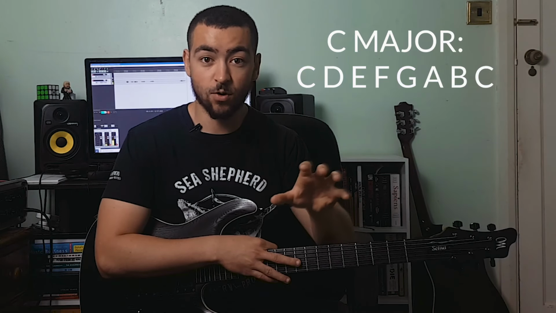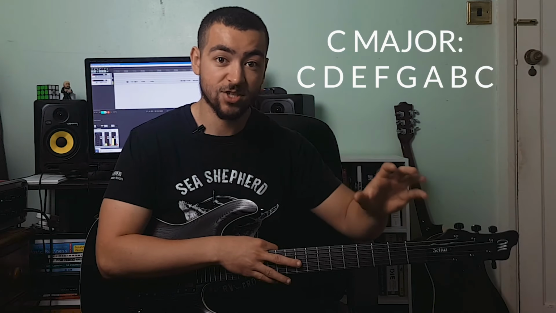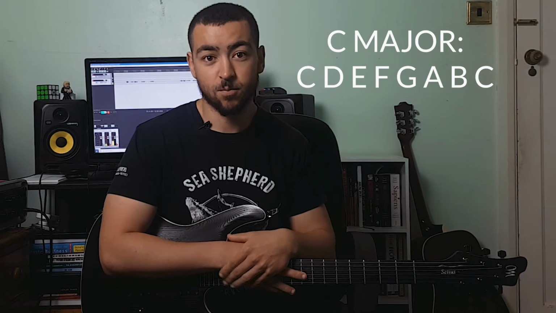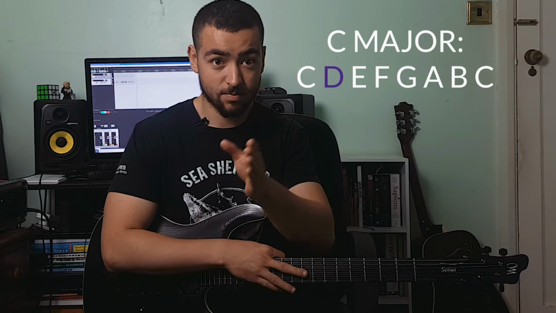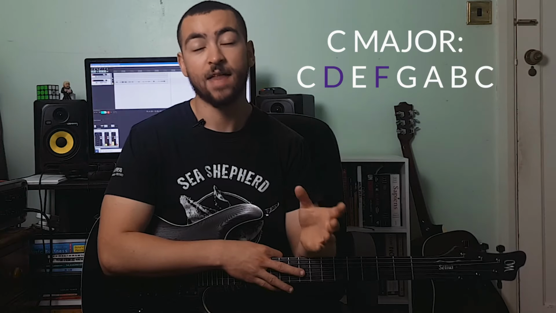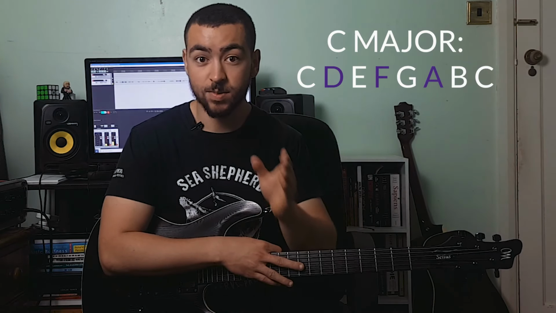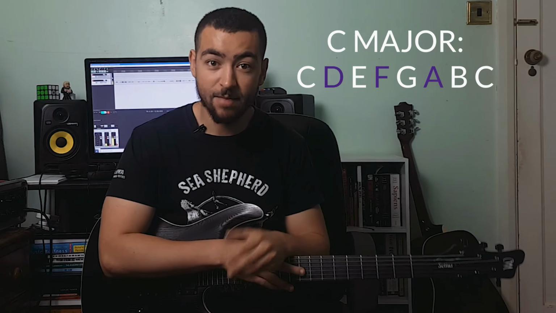We're going to follow this formula starting on every single note of the C major scale. So if we start on D, we're going to skip E and play F. So we've got D and F, and then after F we're going to skip G and play A. So we've got D, F and A, and that makes a D minor chord.